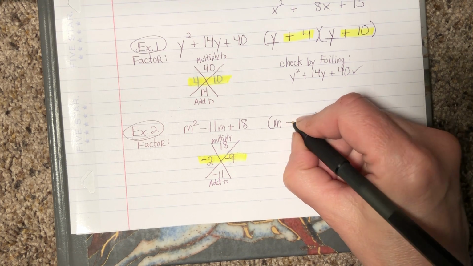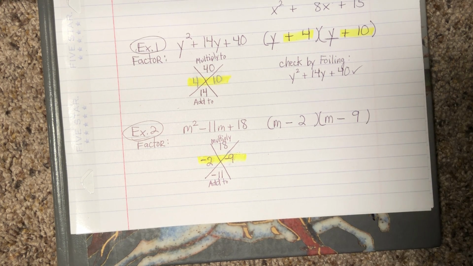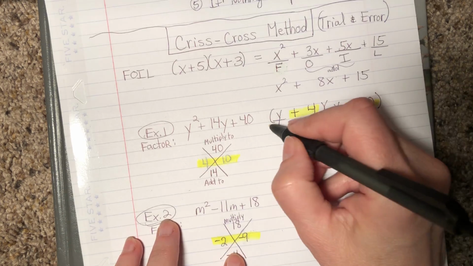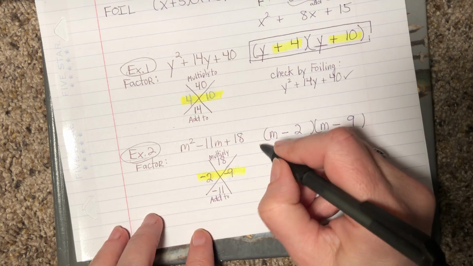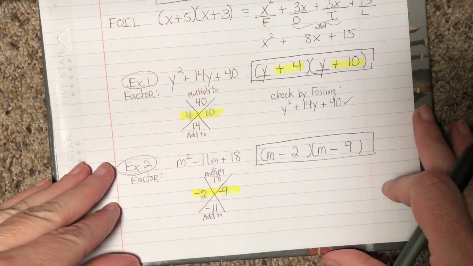So I'm going to go negative 2, negative 9. Notice I'm not doing keep, change here anymore. Okay, let me go ahead and box my answers. So this was the answer for example 1. This is the answer for example 2.